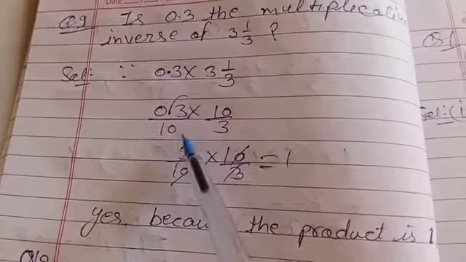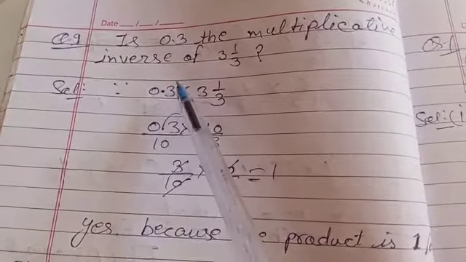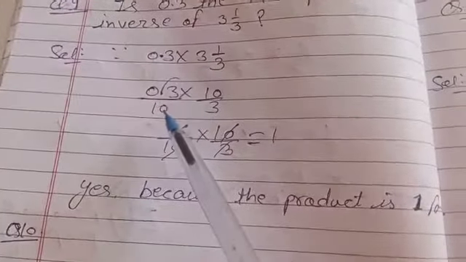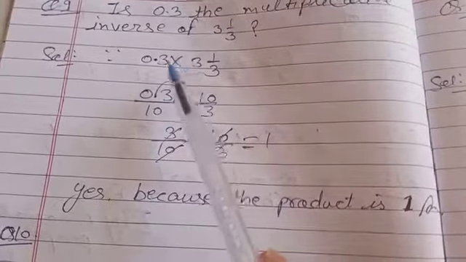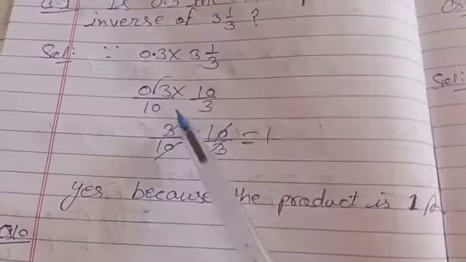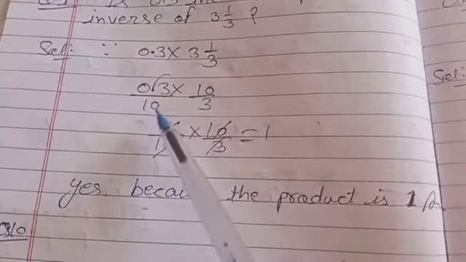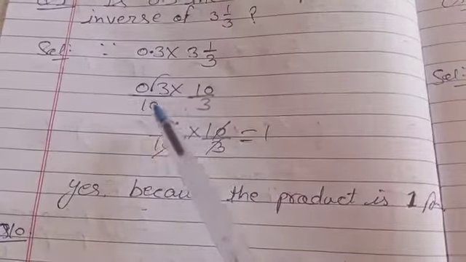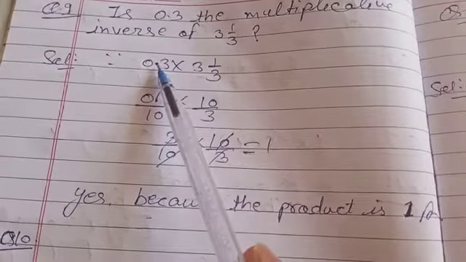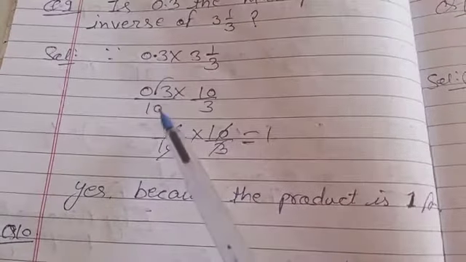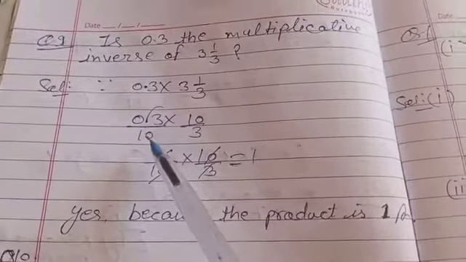We can write here 10, because to the right side of the decimal we see only one digit. So we will write only 10 at the bottom. If we see 2 digits, we will write 100. If we see 1, 2, 3 digits to the right side of the decimal, we will write 1000. But here we see only one digit to the right of the decimal, so by removing the decimal, you will write only 10 in the denominator.